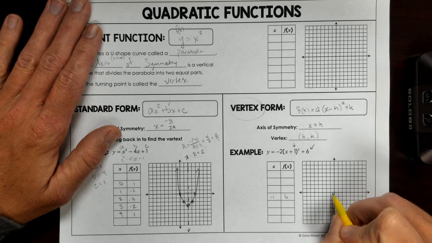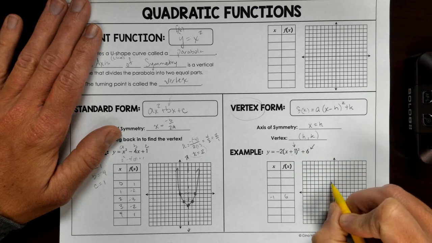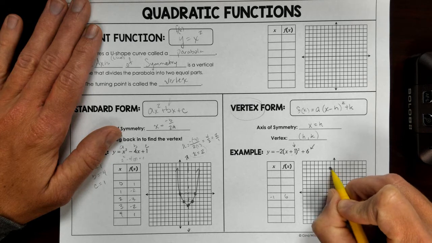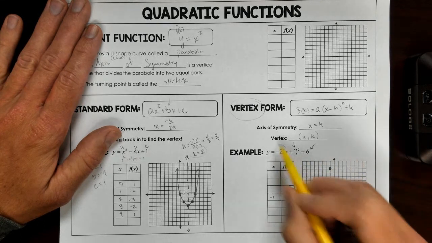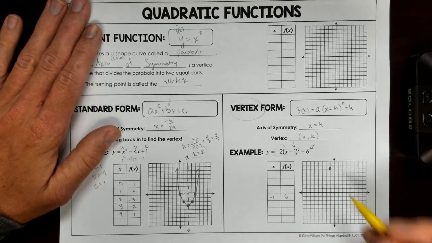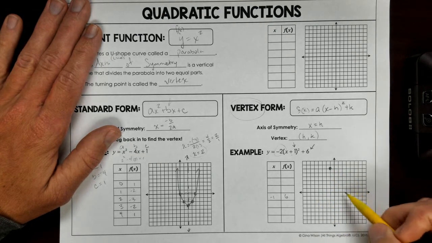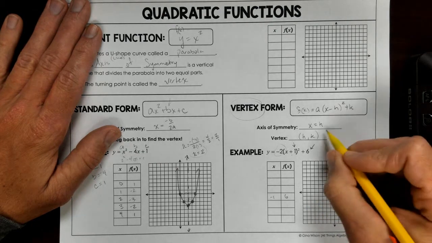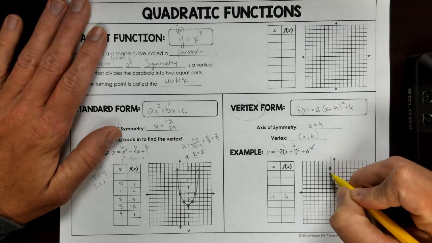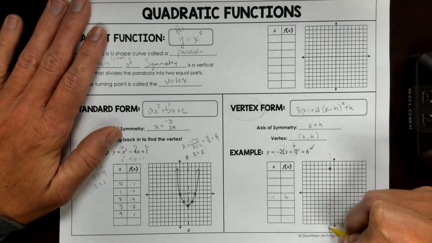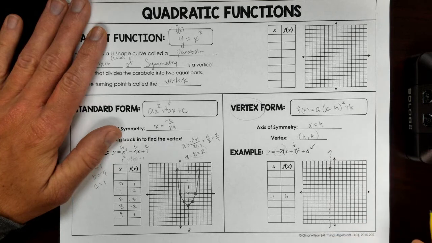So I have a vertex at negative 1, positive 6. I can look at my a value. My leading coefficient is negative, so I know the parabola is opening downward. Once again, we know that the axis of symmetry is going to go through the x value of my vertex. So the axis of symmetry is right there.